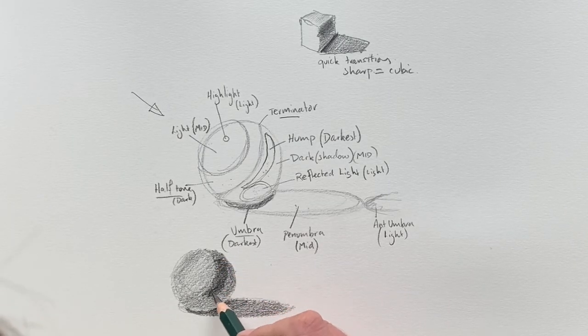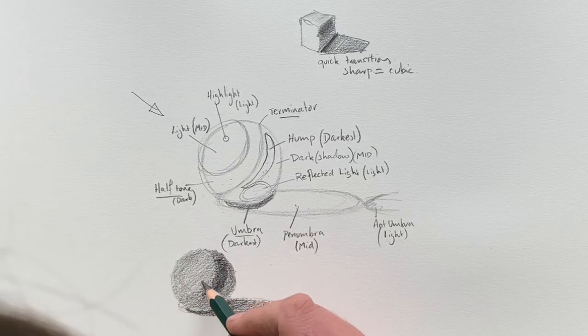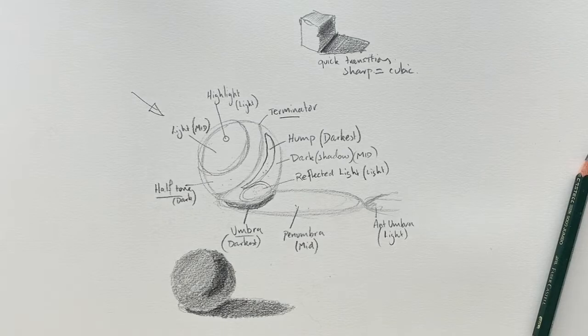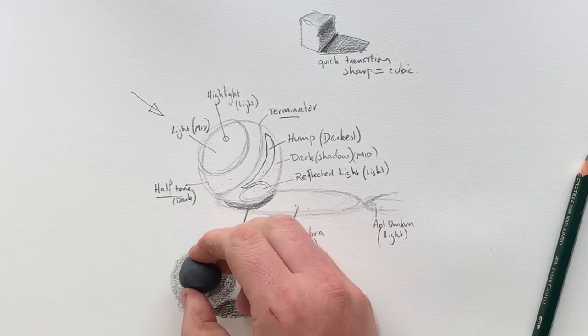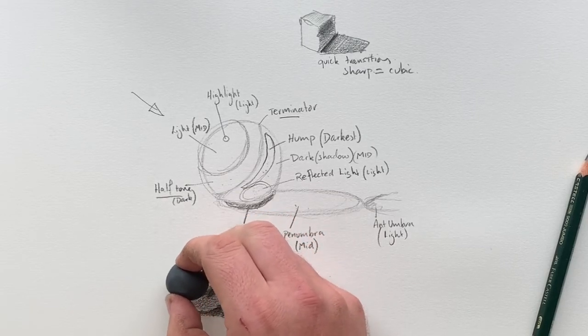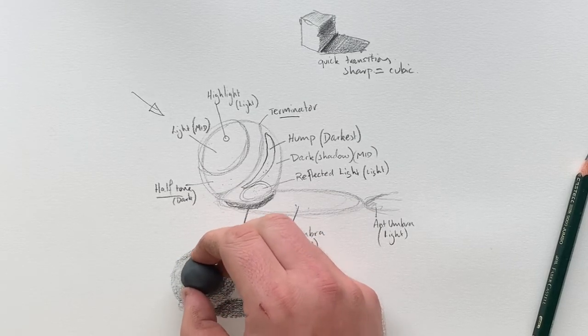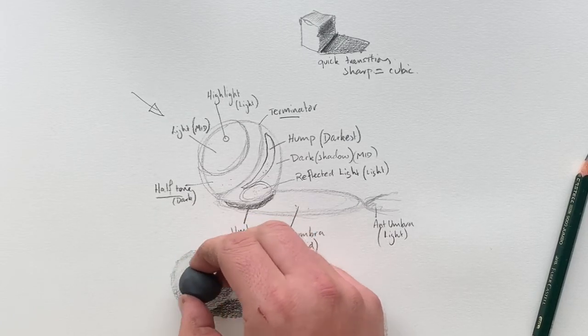See the reflected light appear. We'll take out the light, I should say, first.